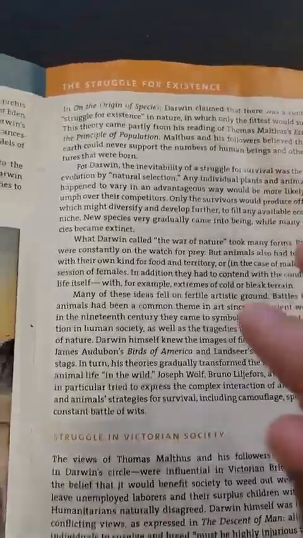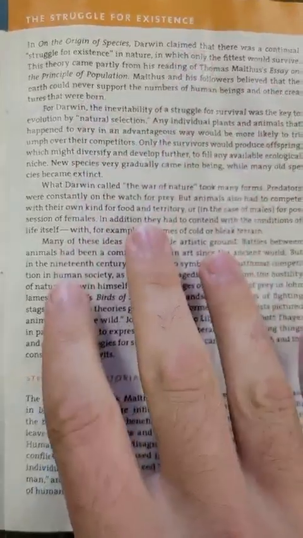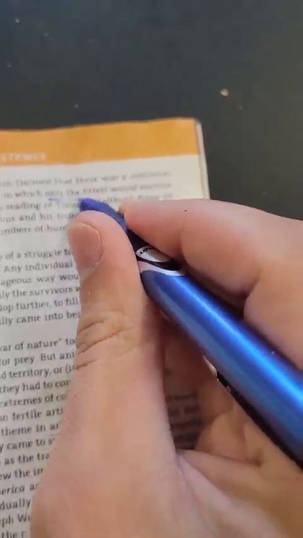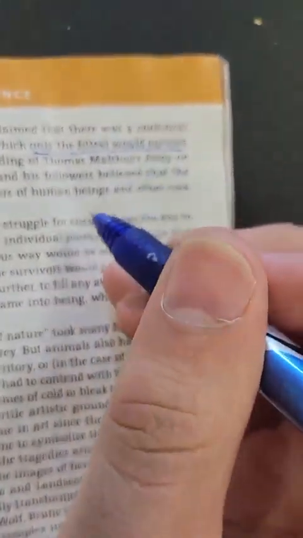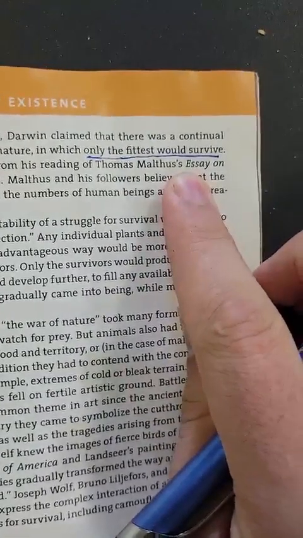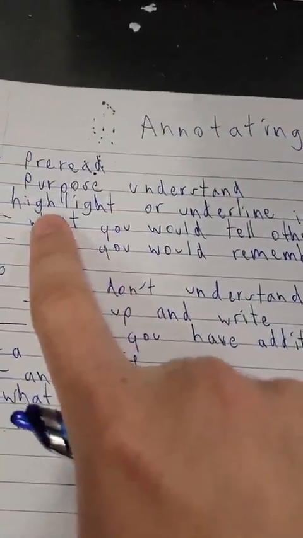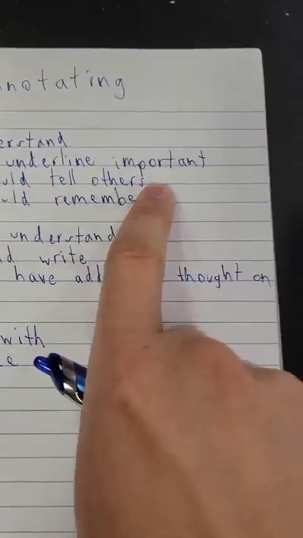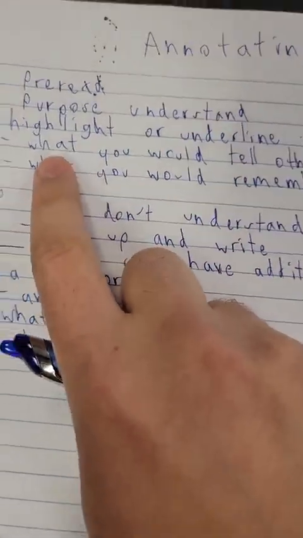Just through pre-reading this, what I'm getting is that this section is about fighting animals, and that evolution is about how only the fittest would survive. I'm going to underline that right there: only the fittest would survive. When I say important, I mean things that I would tell others about or that I would remember.